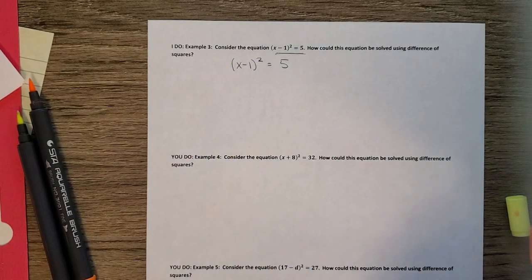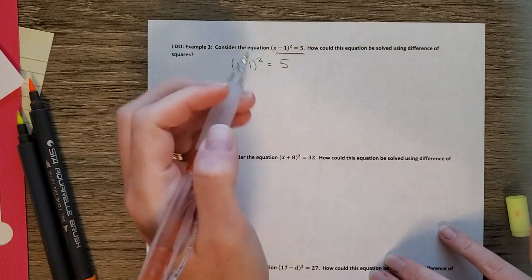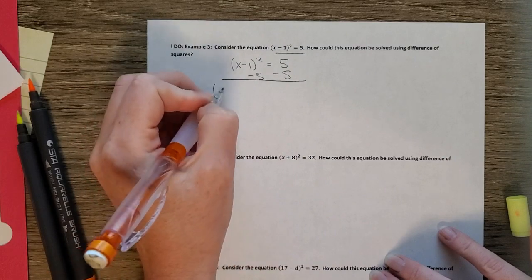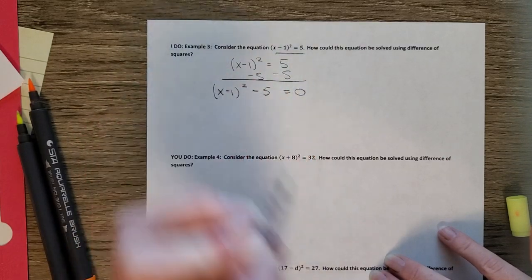In order to solve using difference of squares, I want this to become a really big habit. Anytime you're solving an equation where the degree is greater than 1, any degree on x greater than 1, you should move all terms to the same side and set equal to 0. That's just a habit you should get into. So looking at this, we have a degree greater than 1. That means we need to move the 5 to the other side. So then we have (x minus 1) squared minus 5 equals 0.